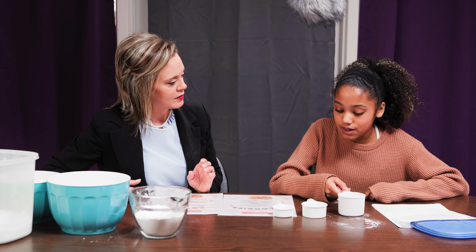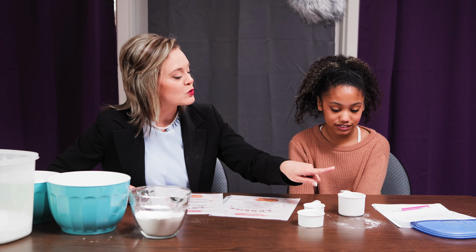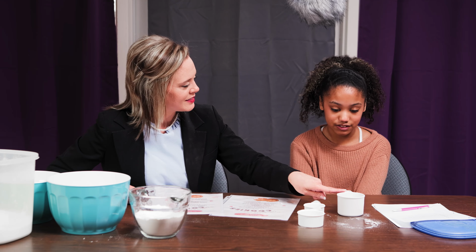Which cups would you use to get those measurements? You would use this cup 5 times and 1/4 cup. How many of these 1 cups would you use? 5. How many of these 1/4 cups would you use? 1.